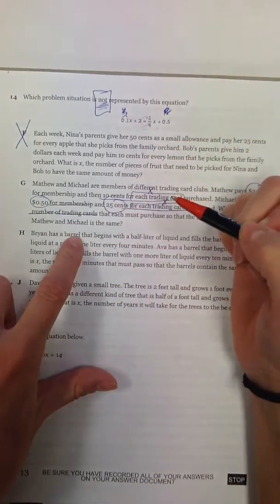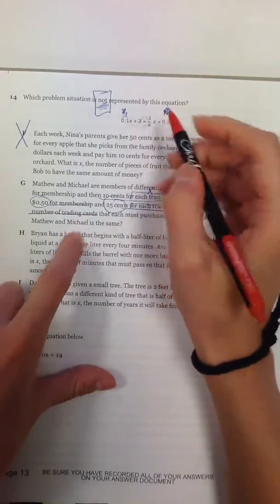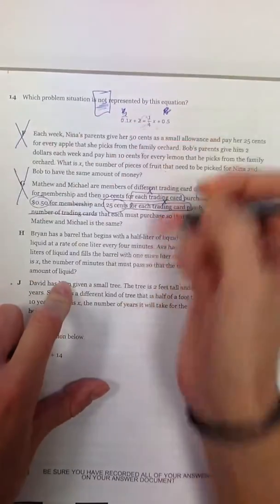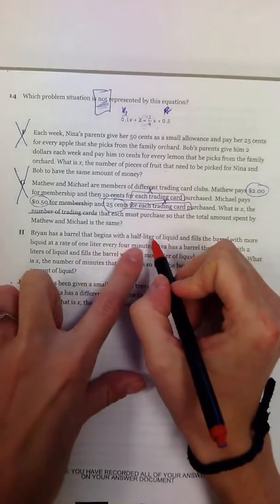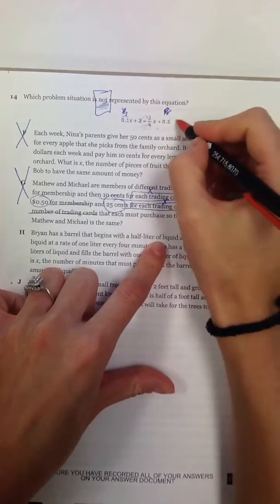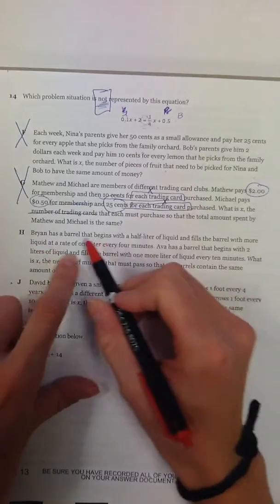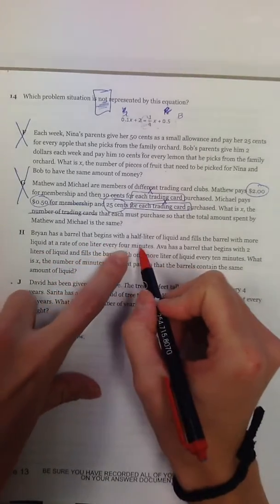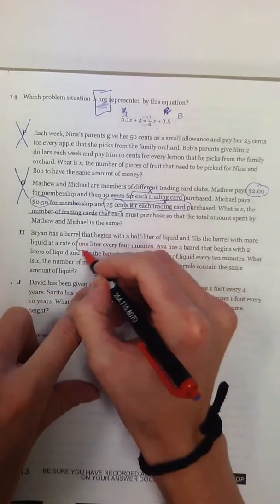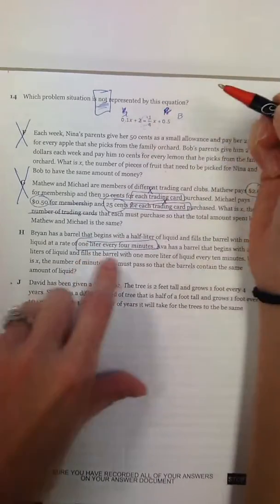This matches. They've got the variable in the right spot, they've got the numbers on the right side of the equal sign, but remember, we're looking for one that doesn't work. H, Brian has a barrel that begins with a half liter of liquid, so that would be 0.5, right? So it's probably this side. And fills the barrel with more liquid at a rate of 1 liter every 4 minutes. So 1 every 4 minutes. I'm assuming that's this.